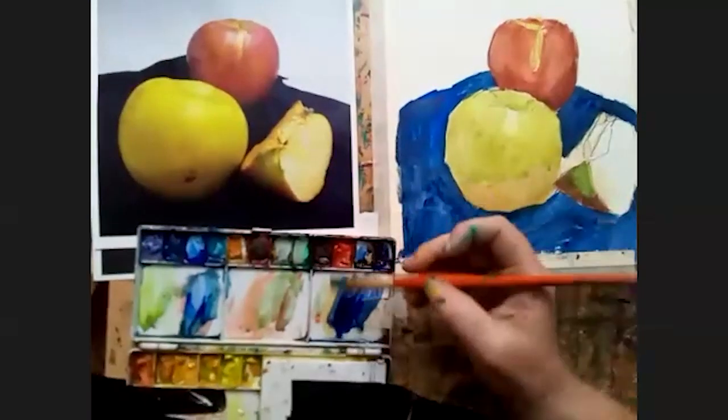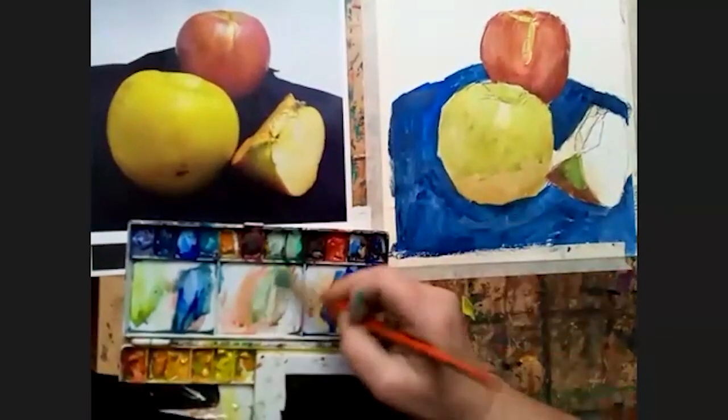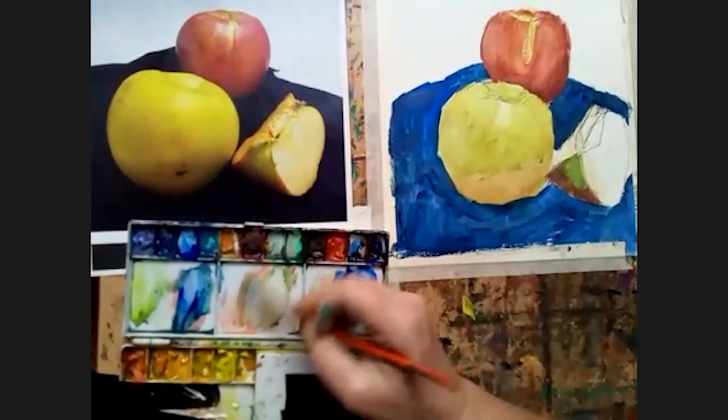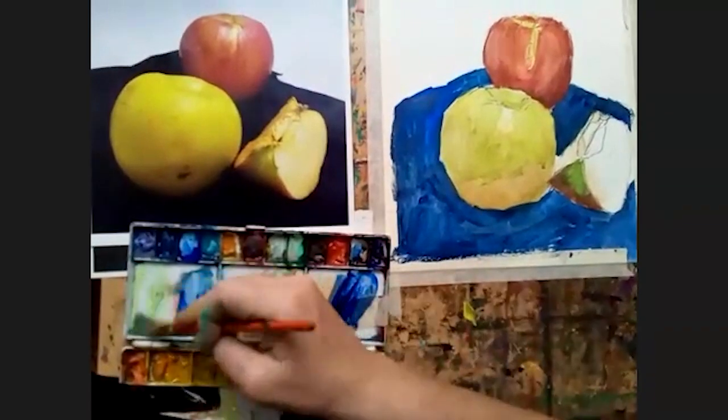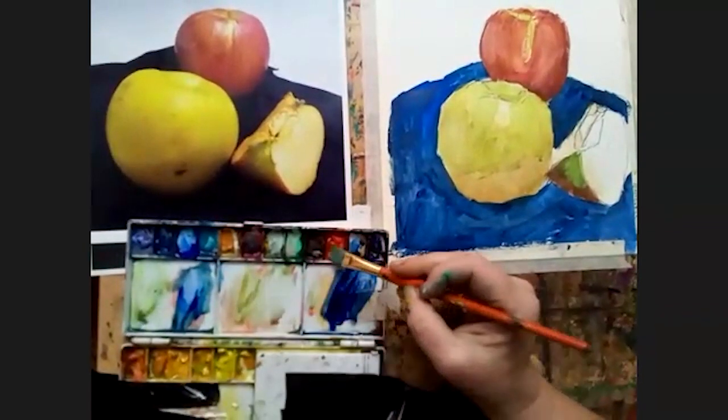I can see I need to get a little bit darker with my base. So let's try a little bit of green.